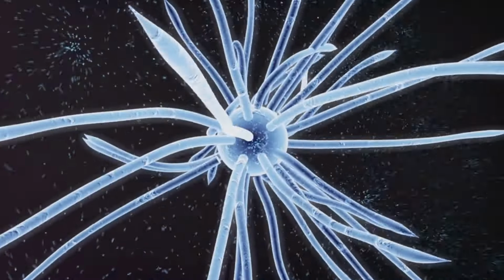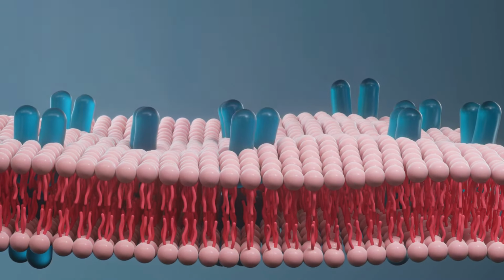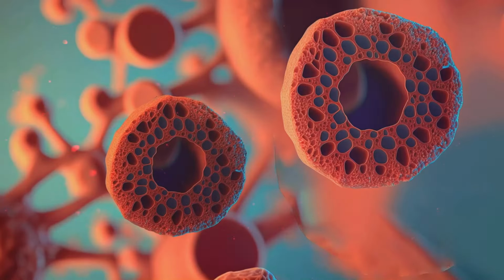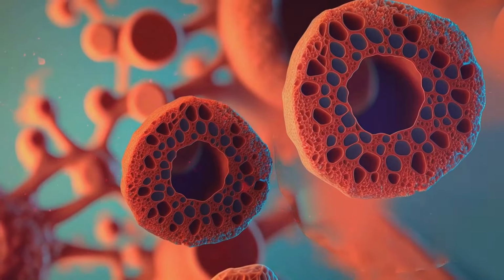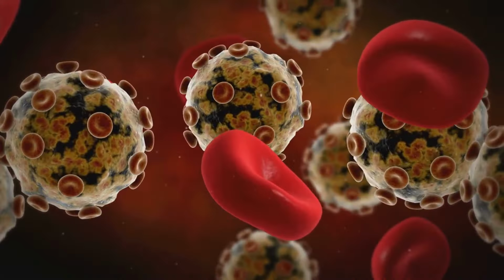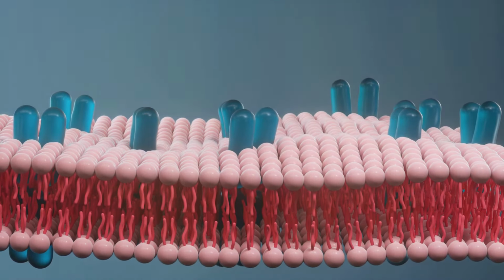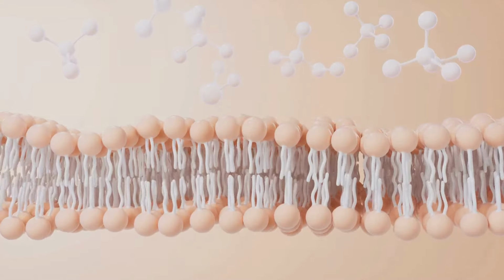Endocytosis involves the engulfing of materials. There are three types: phagocytosis, pinocytosis, and receptor-mediated endocytosis. Phagocytosis, also known as cell eating, is where large particles are engulfed. Pinocytosis, or cell drinking, is when the cell takes in extracellular fluid. Receptor-mediated endocytosis is when specific molecules are engulfed after binding to receptors.